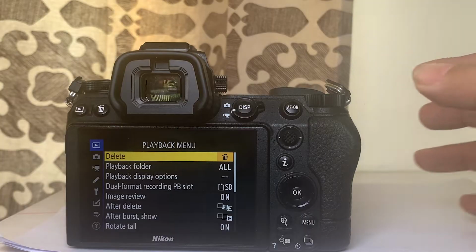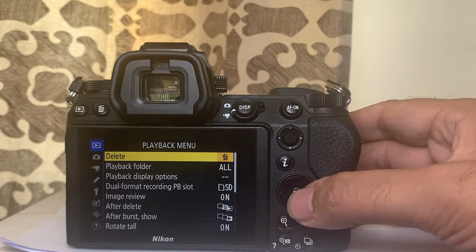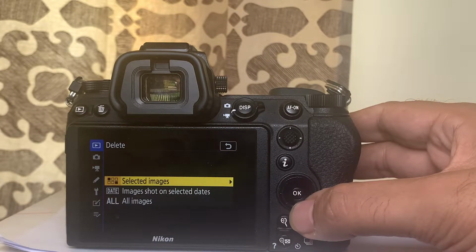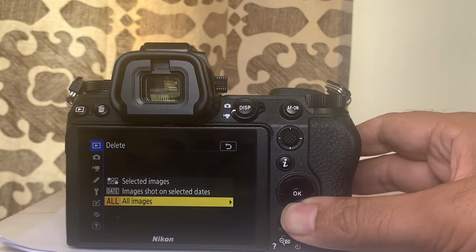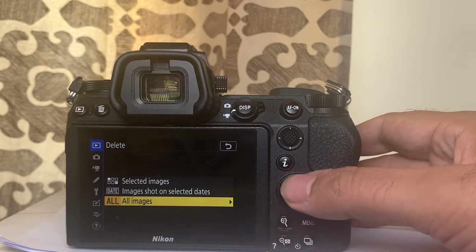Now let's look at the delete option first. As the name suggests, it is only for deleting your photographs on the camera. It has three options. Number 1, selected images. Number 2, images that have been shot on a selected date. And 3, all the images.